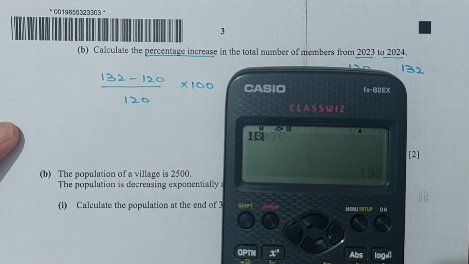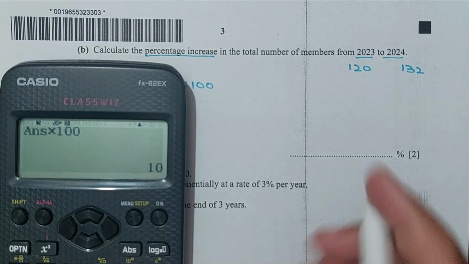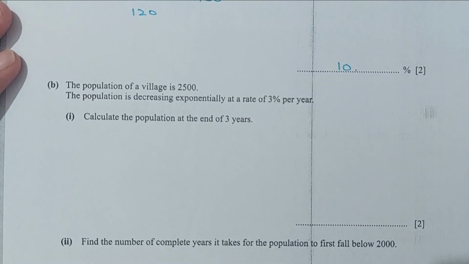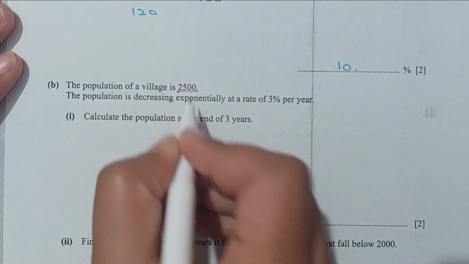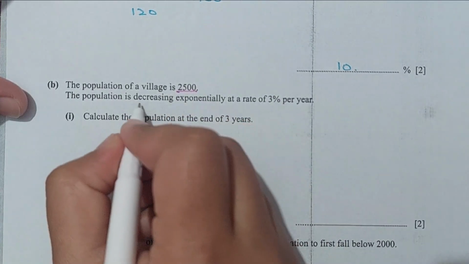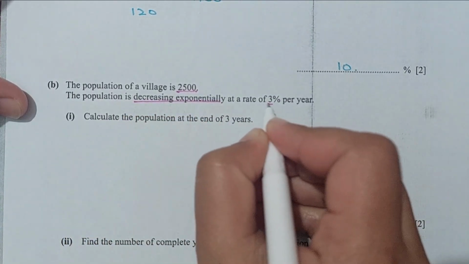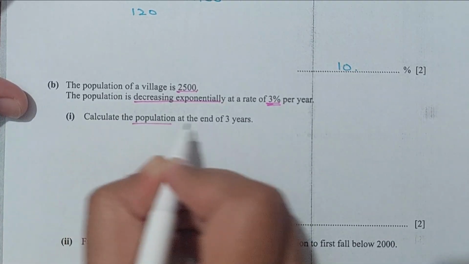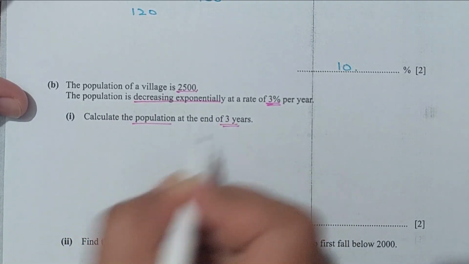Okay, 132 minus 120 is 12, divided by 120, multiplied by 100, so 10. 10% is the increment in the total number of members. Now for part B, the population of a village is 2500. The population is decreasing exponentially at a rate of 3% per year. Number 1, calculate the population at the end of 3 years.